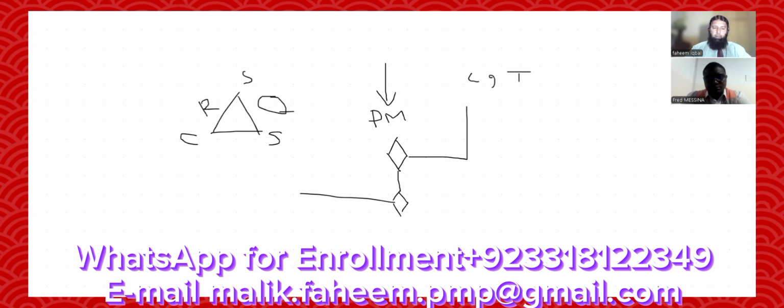And how much will procurement, risk, and communication be affected? All the plans and the three baselines. The PM will check how much these are affected because of this change request.